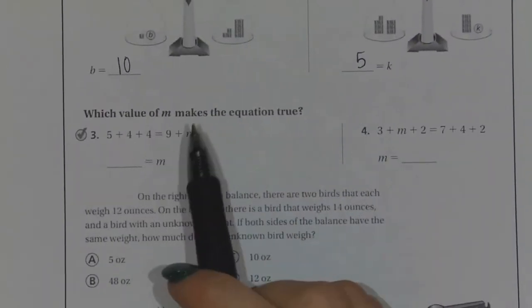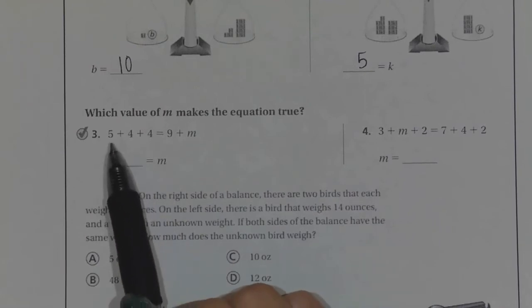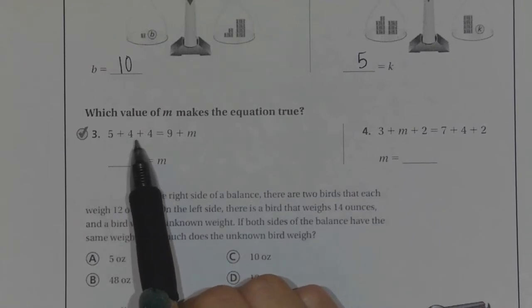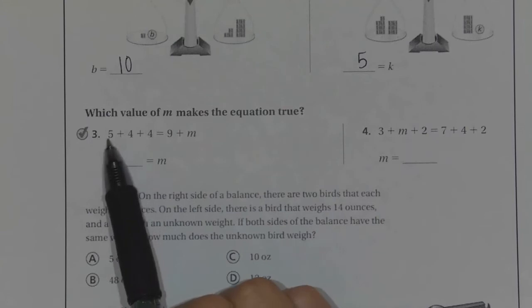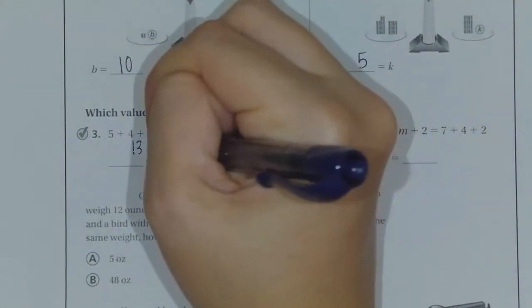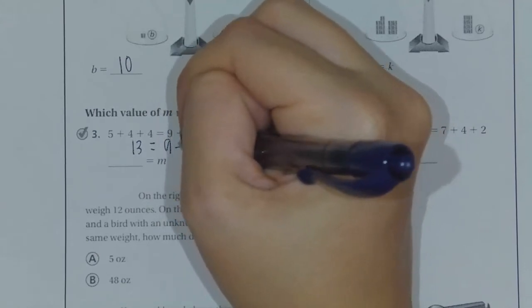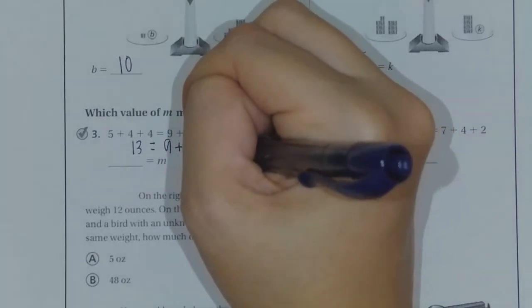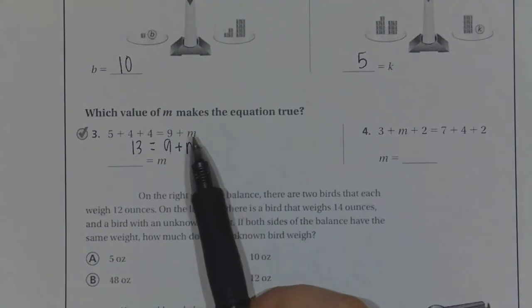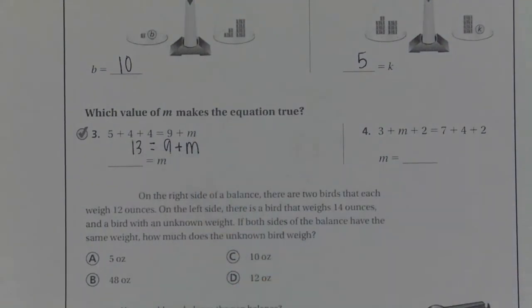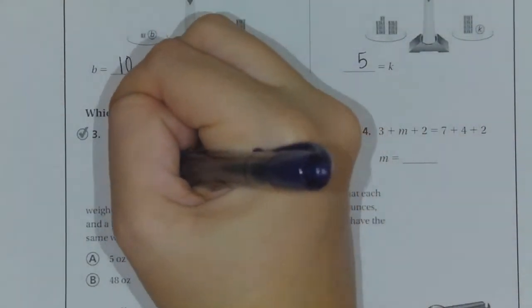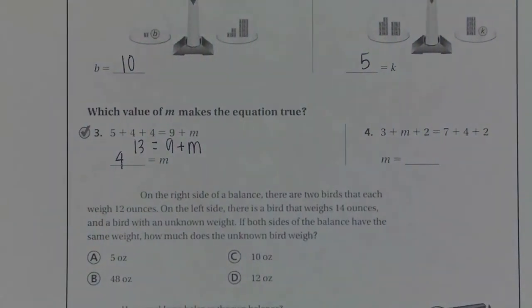Number 3 says, which value of m makes the equation true? So again, on the left side, I have 5 plus 4 plus 4. Well, 5 plus 4 gives me 9, plus 4 more gives me 13, equals 9 plus m. So what number, if I add it to 9, would give me 13? Well, that would be the number 4. So m is equal to 4.